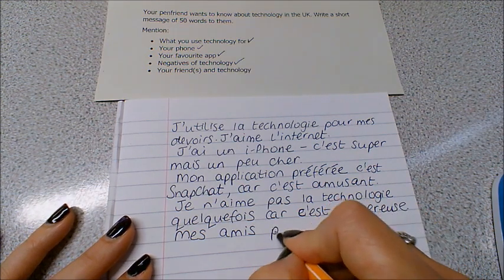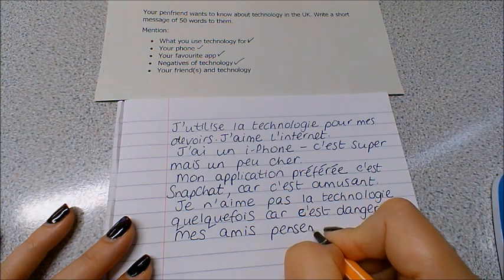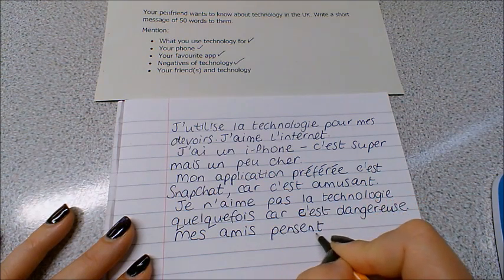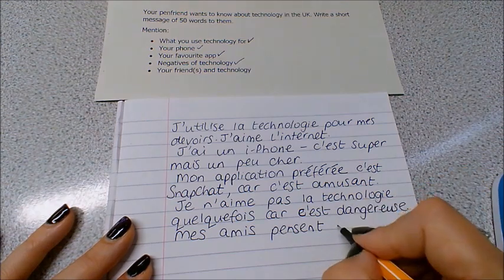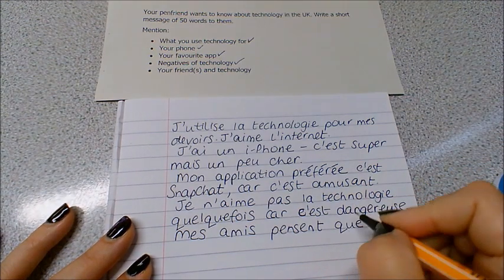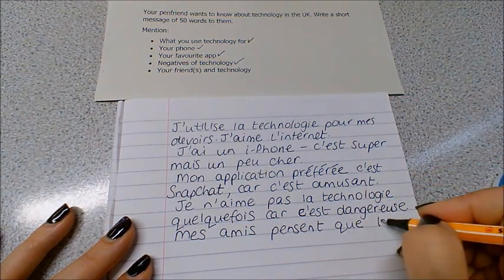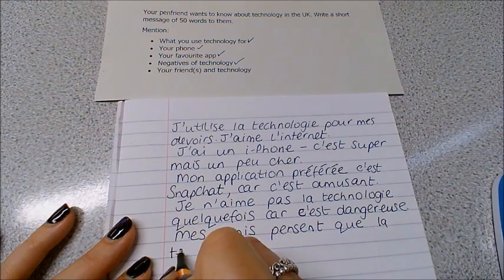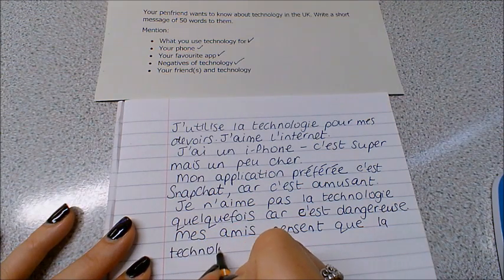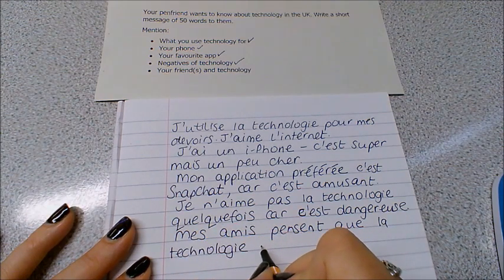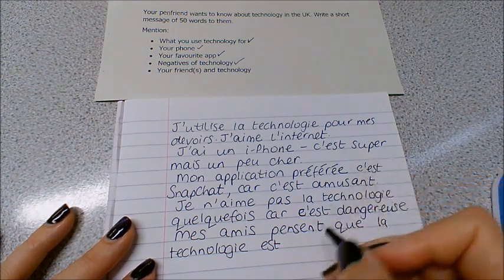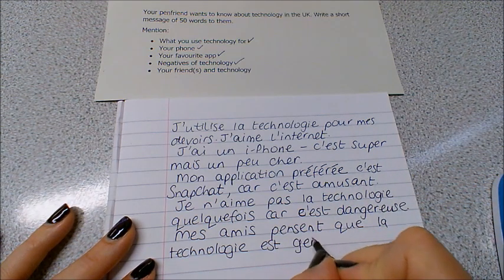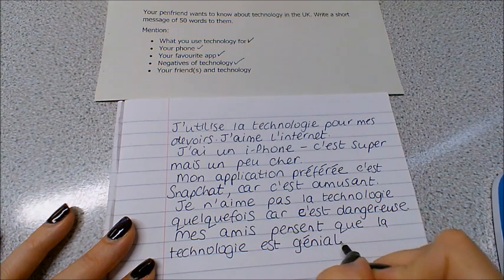So mes amis pensent, with my correct ending, pensent for the plural, que la technologie est super, I've used already, so a different adjective, meaning similar, génial.